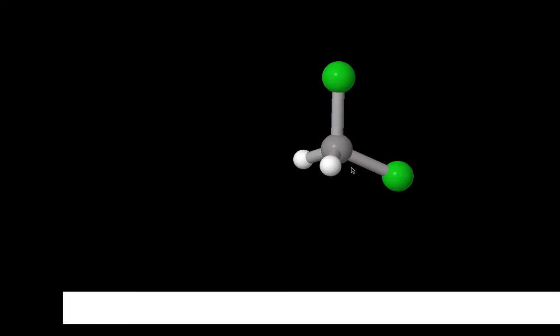I have a bigger version. Here I have arranged this model so that there are two bonds which are flat on the screen. There is one bond that is going behind the screen, and there is one bond that is coming out of the screen, right? So I'm going to draw this line as a line on the paper, this line as a line on the paper, but this line I'm going to use a wedge, and this line I'm going to use a dashed line. I'll show you exactly how that should look.